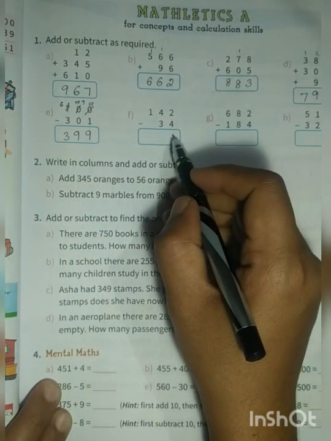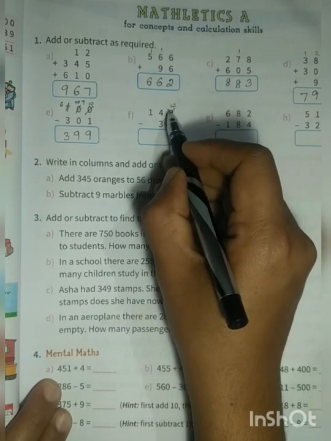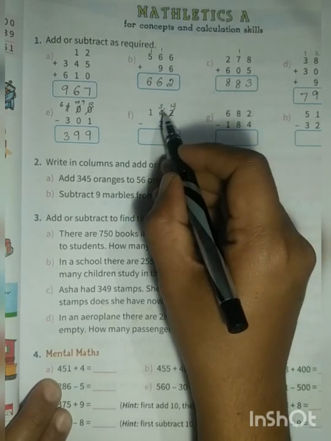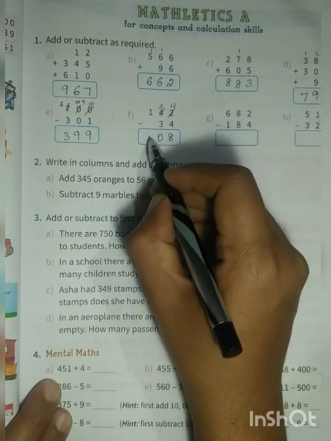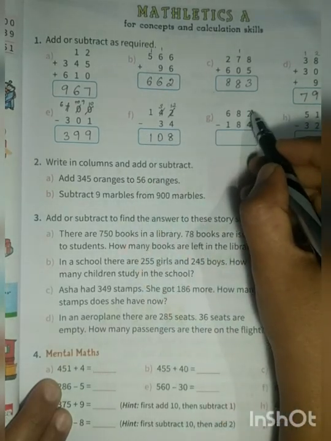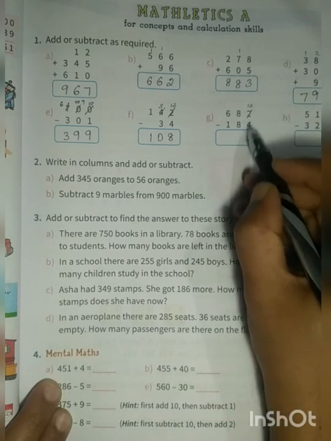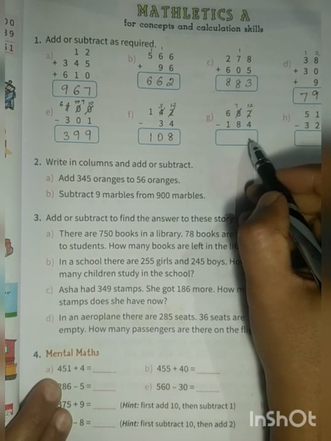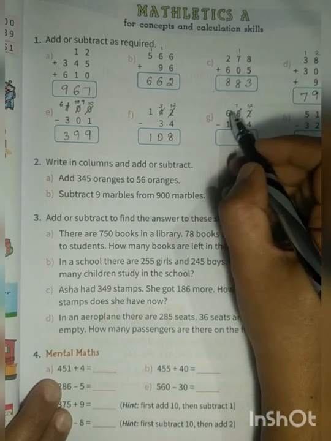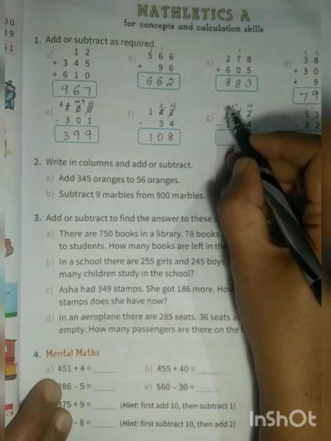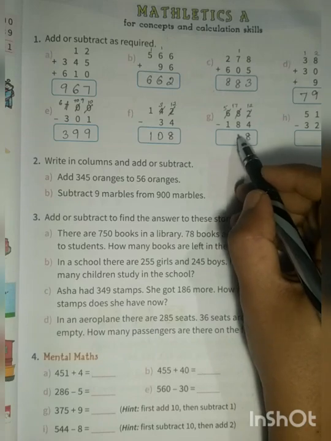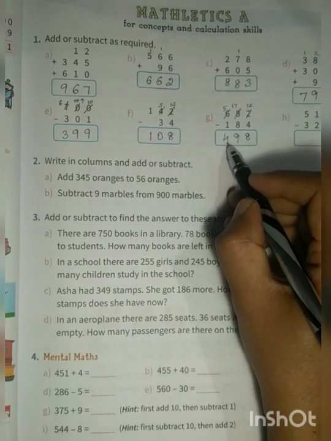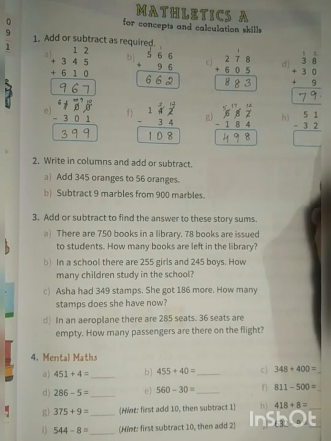The next one. 4 minus 2 cannot. So we borrow 1. 12. Here it becomes 3. 12 minus 4 is 8. 3 minus 3, 0. 1 minus 0 is 1. 2 cannot, so we borrow 1. 12 minus 4, 8. 7 minus 8 cannot, so we borrow 1. This becomes 5. 17 minus 8. After 8, 9, 10, 11, 12, 13, 14, 15, 16, 17. So 9. 5 minus 1 is 4. The next one, 6 minus 5 is 1.